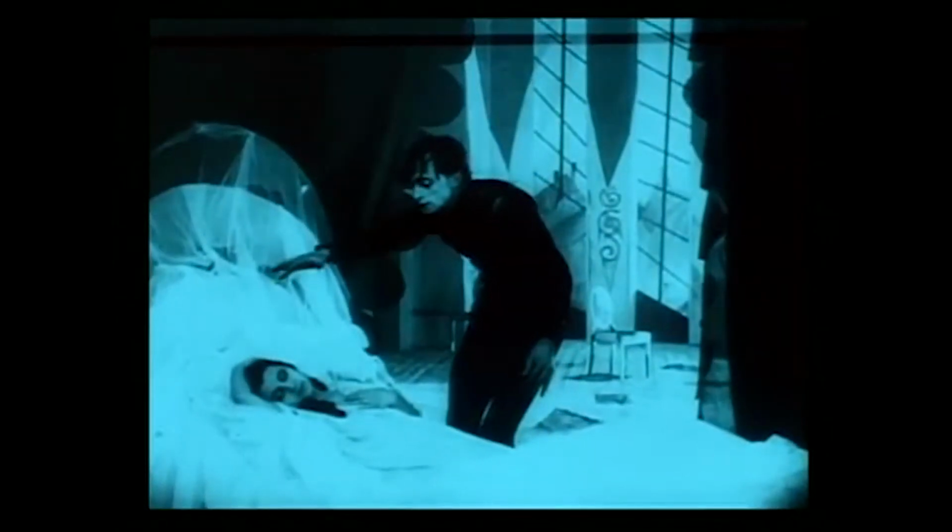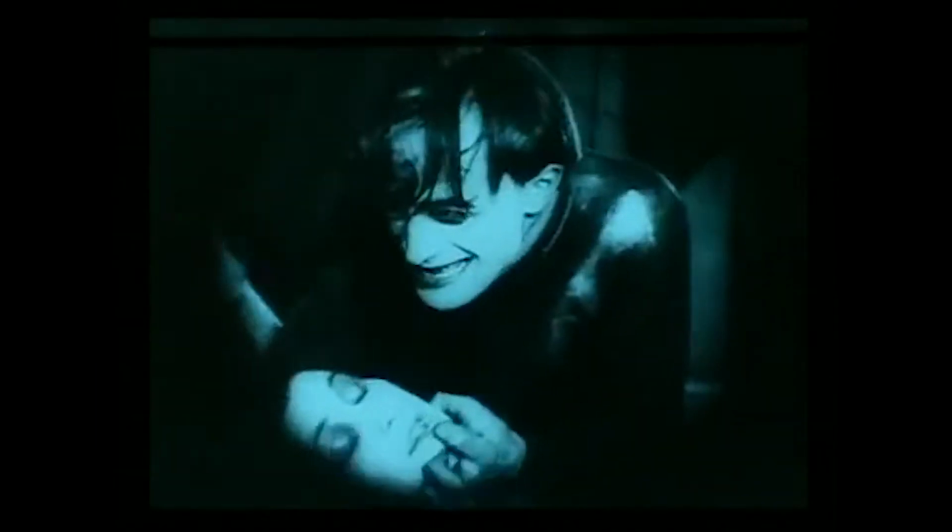There are many other things that create a horror movie, but we're just going to focus on the use of lighting, at least the lack of it, to create shadows.